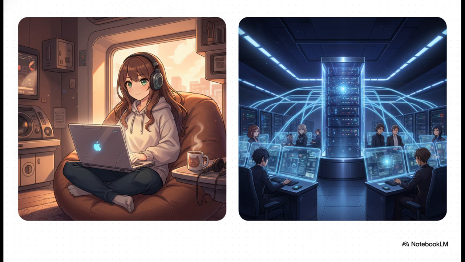They let tons of people on different computers all access the same system at once. Think about a bank's main server or a big university network. That's where you'll find these powerhouses.